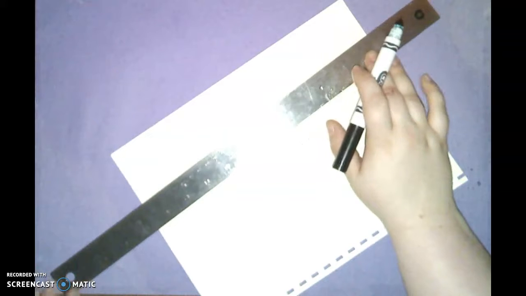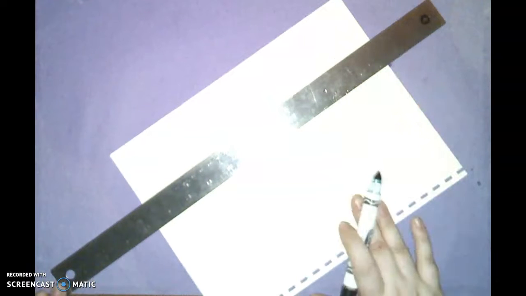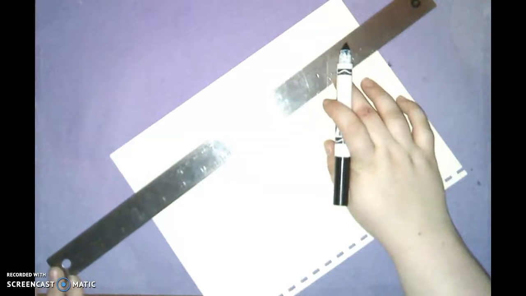Hey friends, I've heard that you all have been making a lot of portrait drawings lately in your regular classroom. So I'm going to help you all make the best portrait drawings you possibly can, okay? What you're going to need today is a piece of paper, a ruler, and a pencil. I'm going to use a black marker so you all can see it a little bit better, okay?